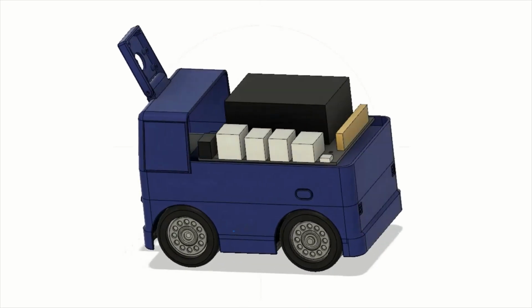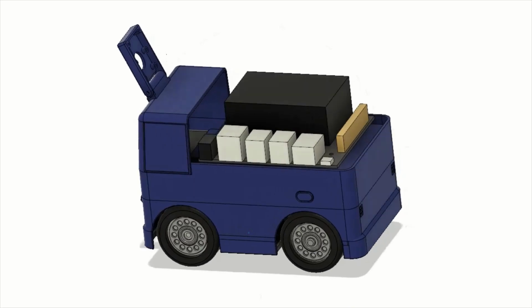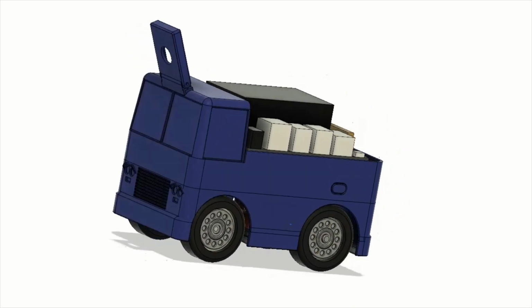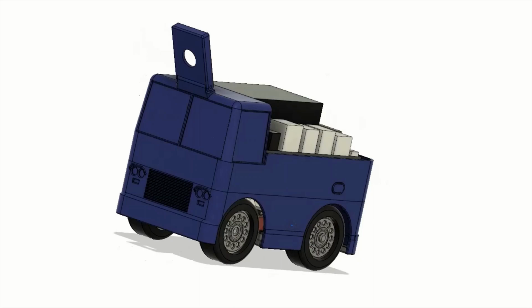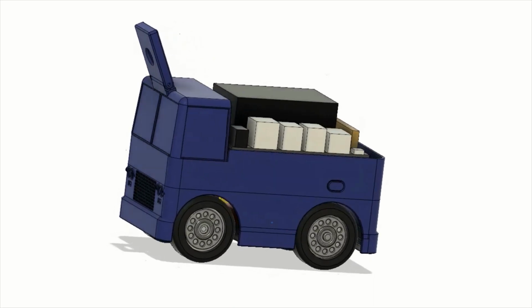In the end, I was satisfied with the design, even though it turned out to resemble more a truck than a regular car. However, I decided to stick with the name JetCar instead of renaming it to Jet Truck.